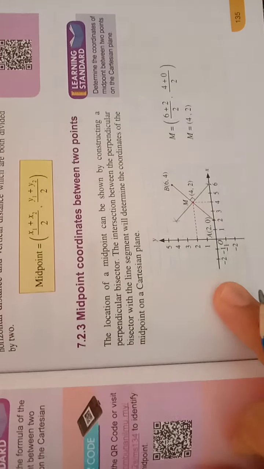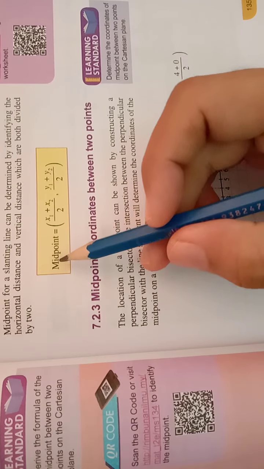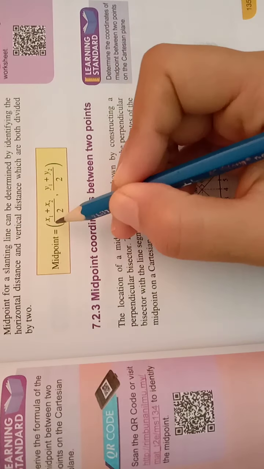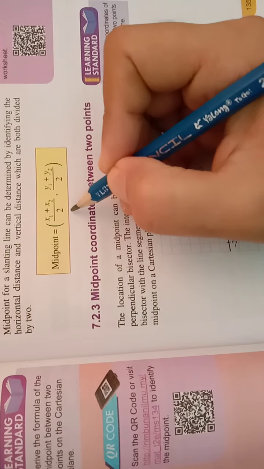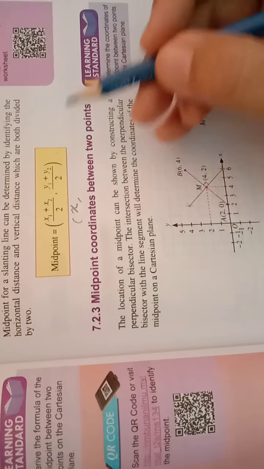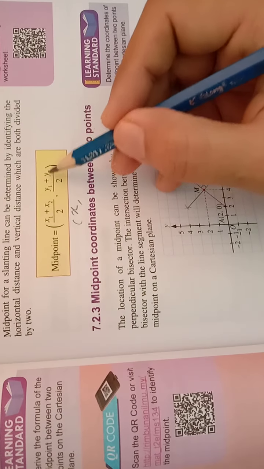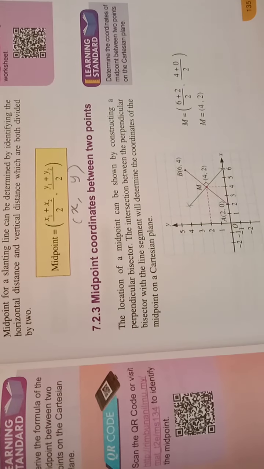Next, we need to learn the formula. The formula of the midpoint is x1 plus x2 over 2. So this represents the x coordinate, untuk dapatkan x coordinate. Okay, and then y1 plus y2 over 2. This represents the y coordinate.